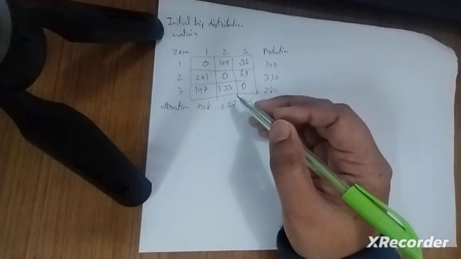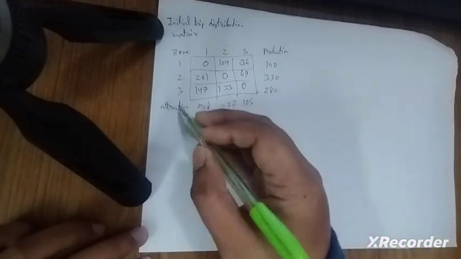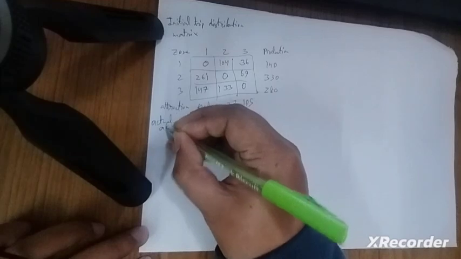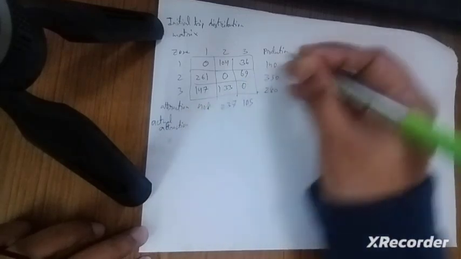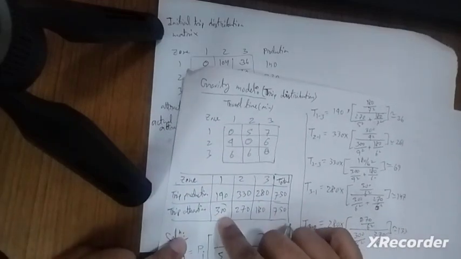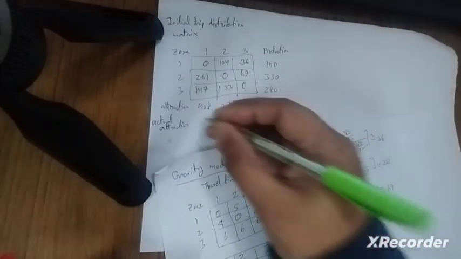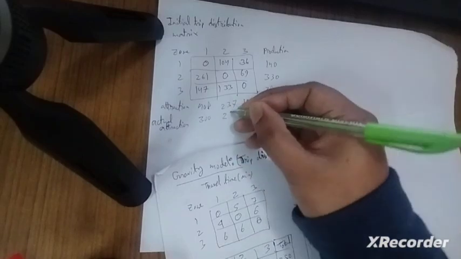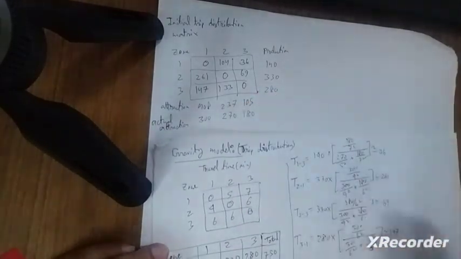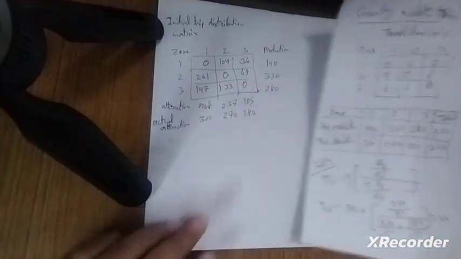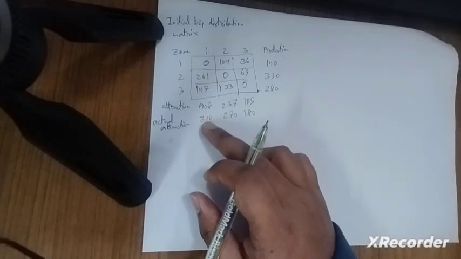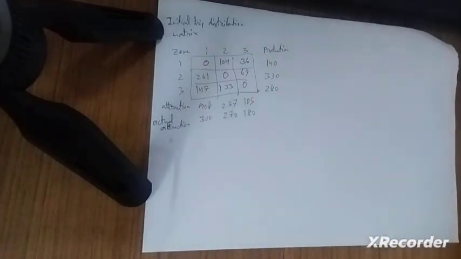However, there are imbalance issues. What is our actual attraction? We have to write the actual attraction, and again the correction for the actual production. Say our actual attractions are 300, 270 and 180 as per the question. The calculated attraction is not equal to the actual attraction, so we have to make the correction for this.